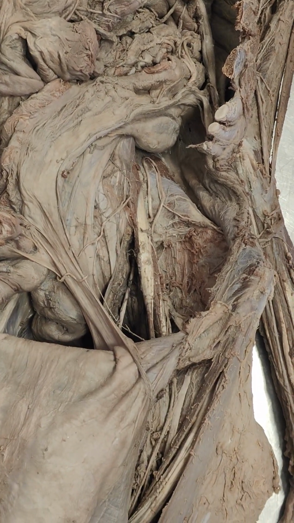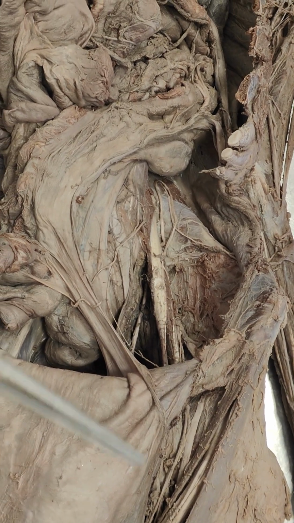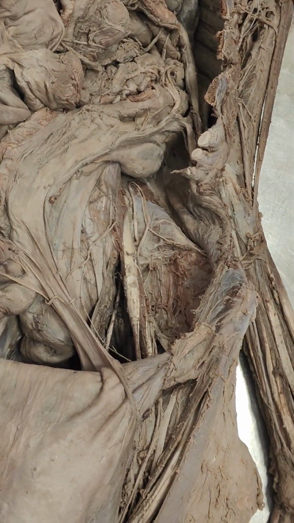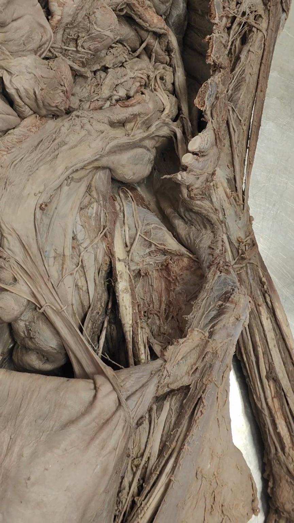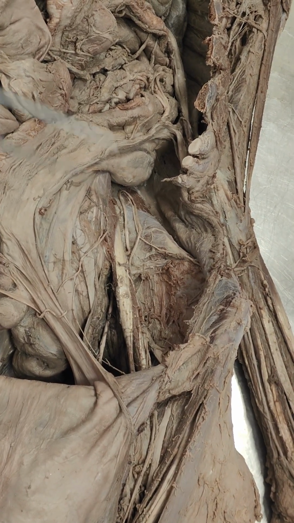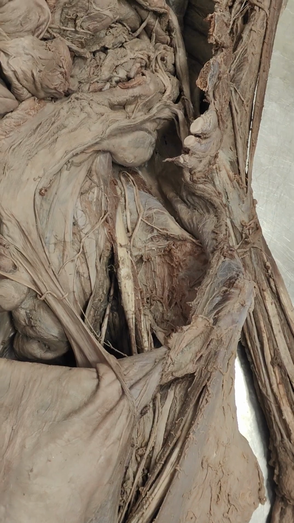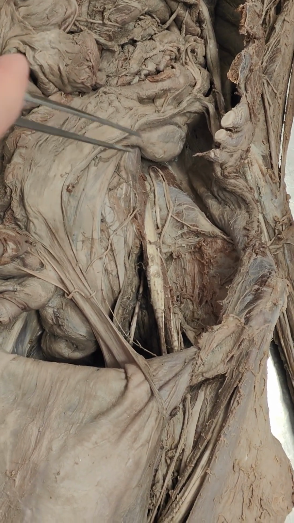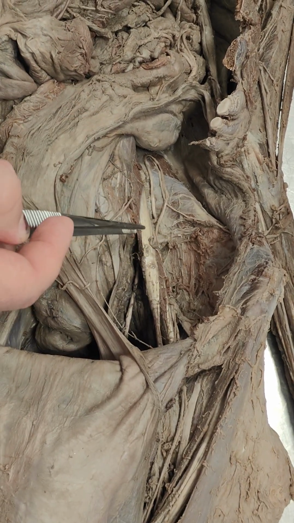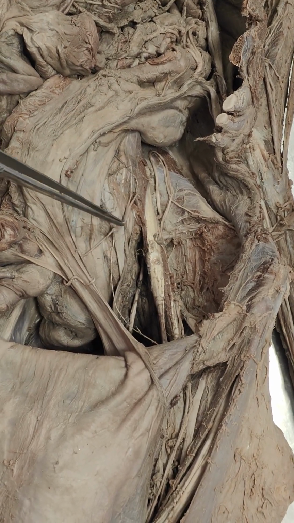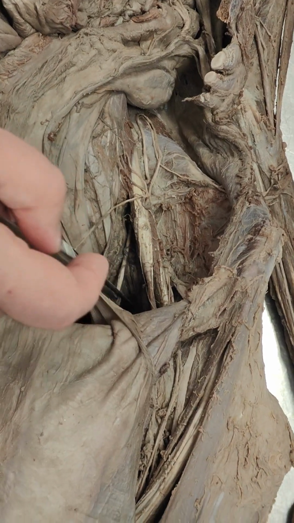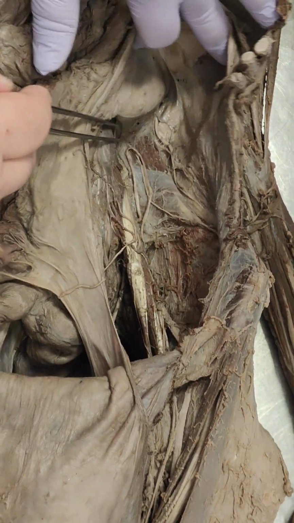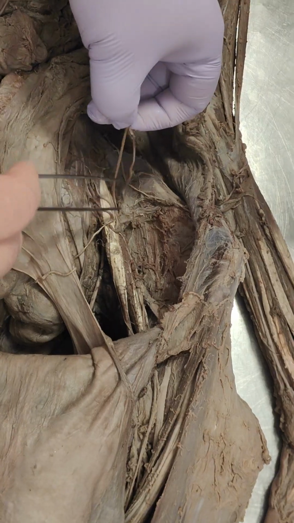If we have psoas minor, the same, quadratus lumborum, musculi intertransversarii laterales lumborum. Impossible to see. Now, other branches leave the lumbar plexus laterally from psoas major through the thickness of this muscle, one nerve, and one nerve medially. First of all, laterally from psoas major.